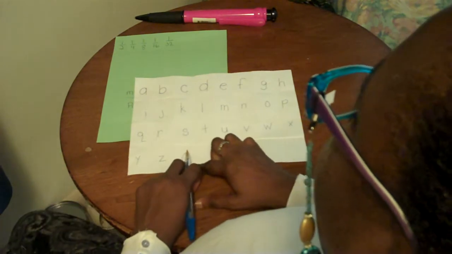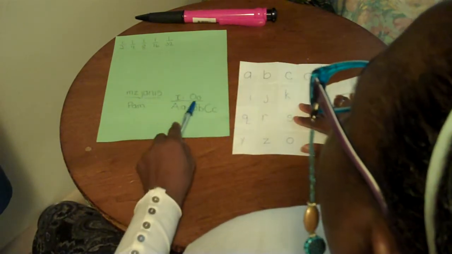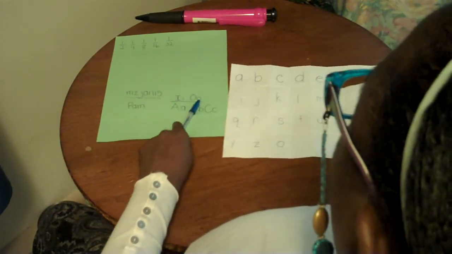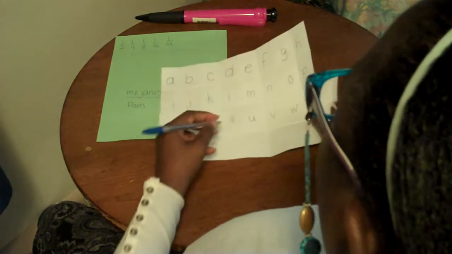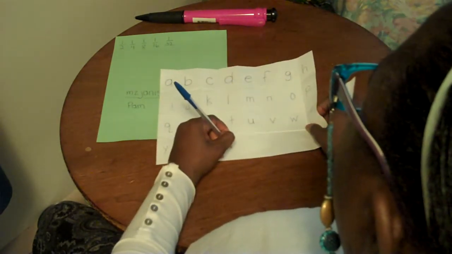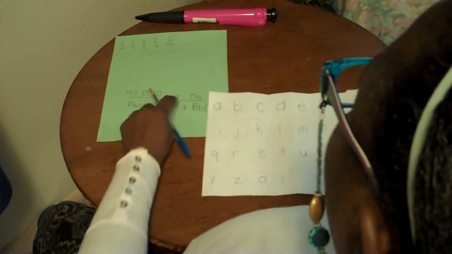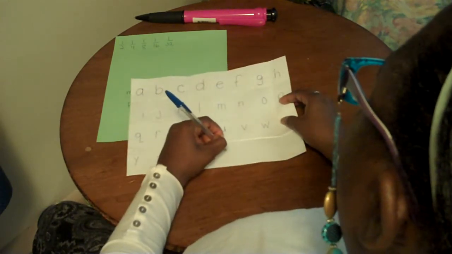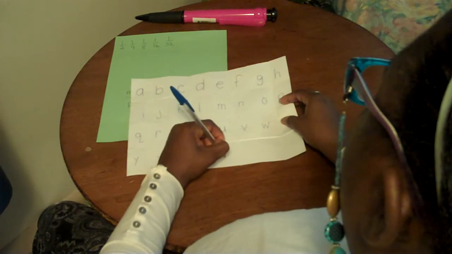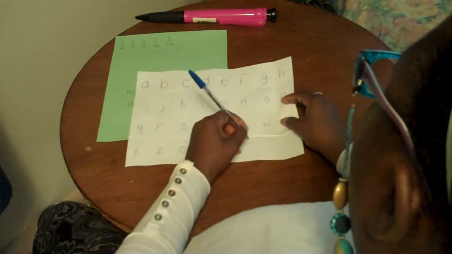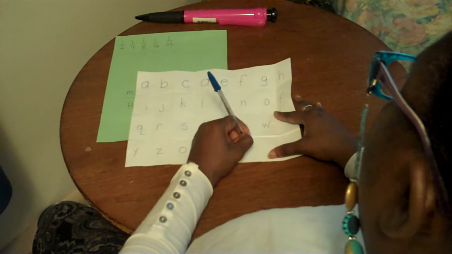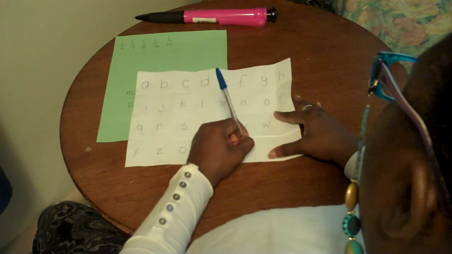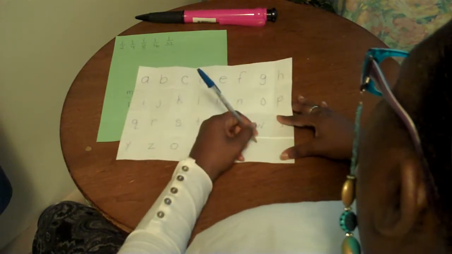The 0 looks like a lowercase o. 1, 2, 3, 4.